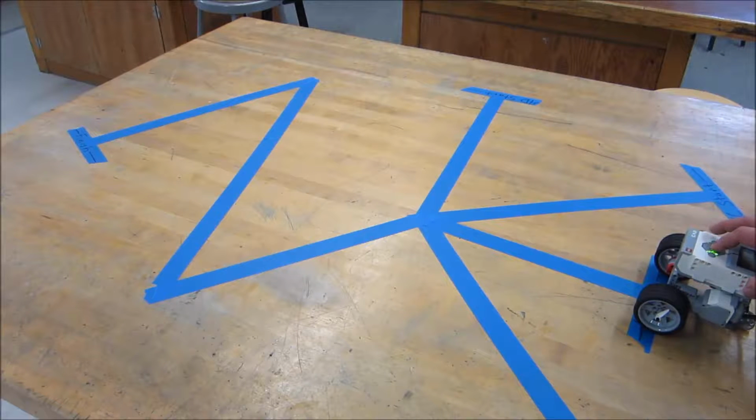So after everything's finished and you get it all right, it should look something like this.